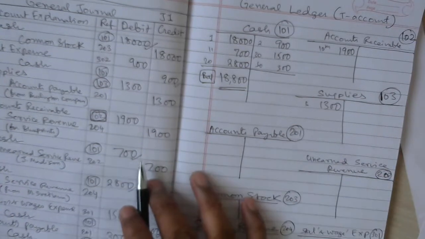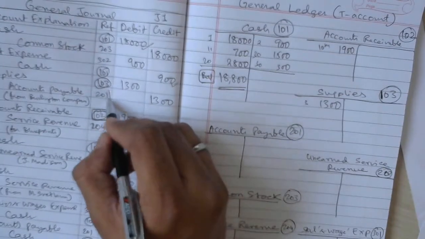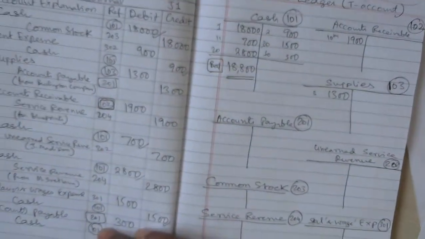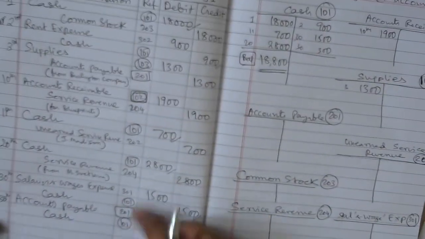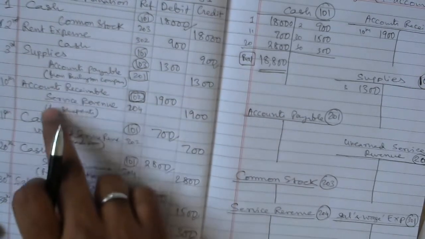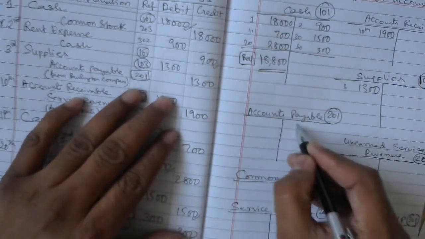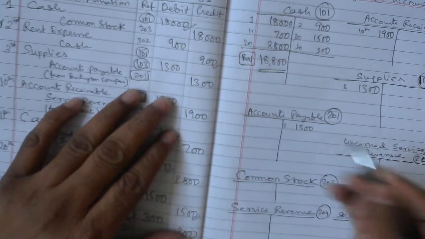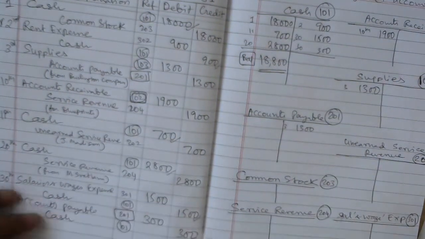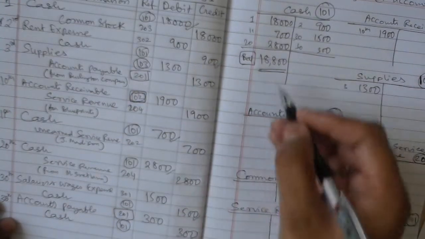So next we have accounts payable. 201 and 201. Two places I have accounts payable. So credit is 1300 on 3rd. And on 30th I have 300 debit.